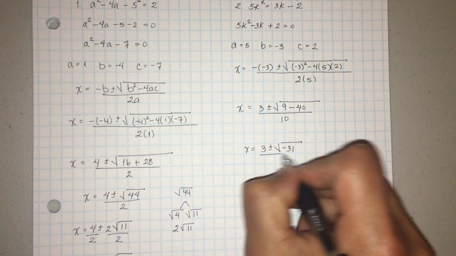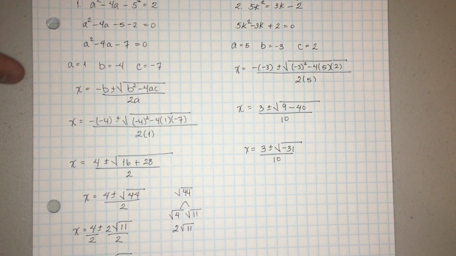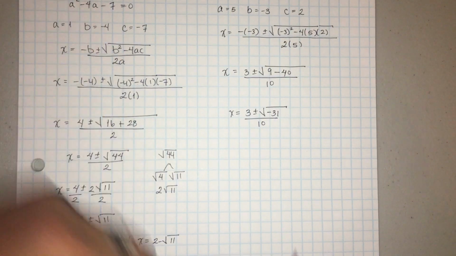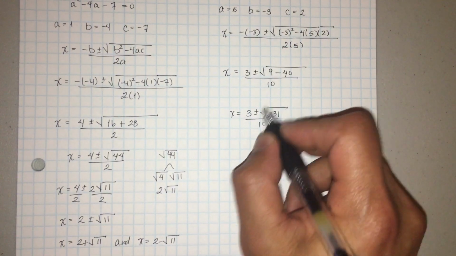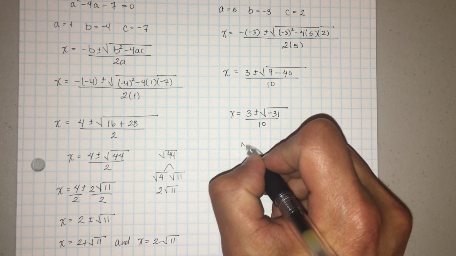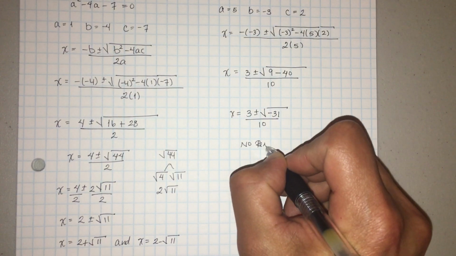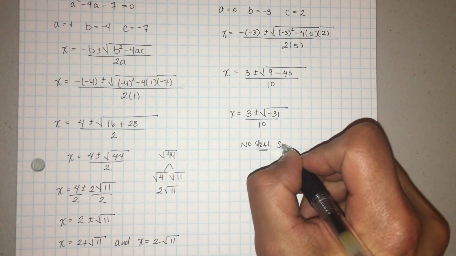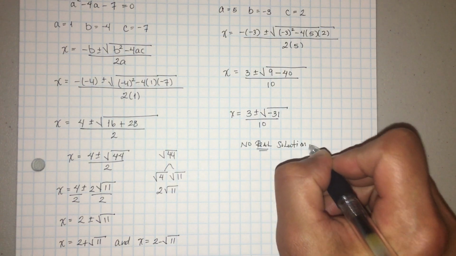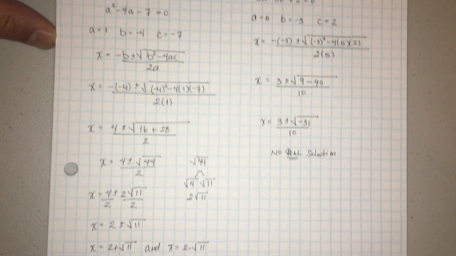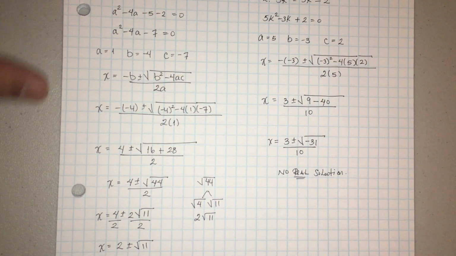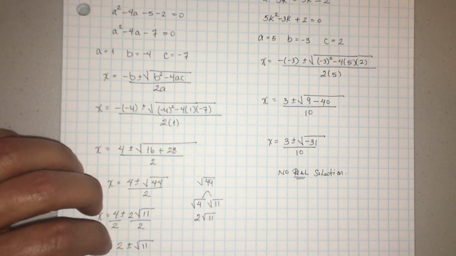And then you can see, pueden ver que no se puede simplificar más, porque no podemos tomar la raíz cuadrada de un negativo. We can't take the square root of a negative. So what's the answer? The answer is no real solution. Sí hay solución, pero es imaginaria. In Algebra 2, we'll be talking about imaginary numbers. But for now, Algebra 1, you're done right there.